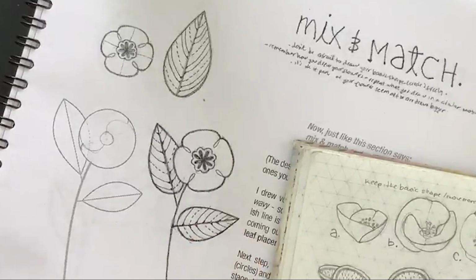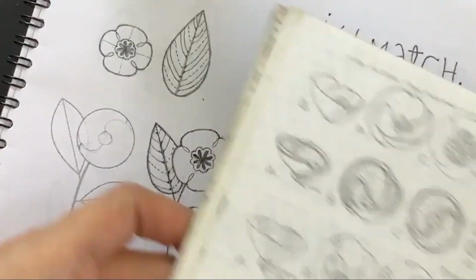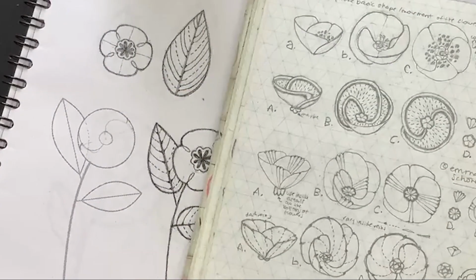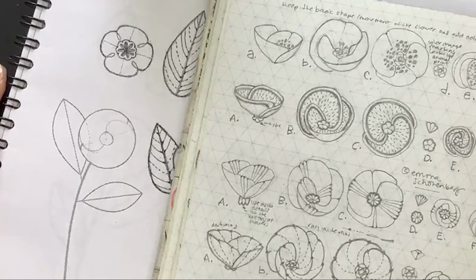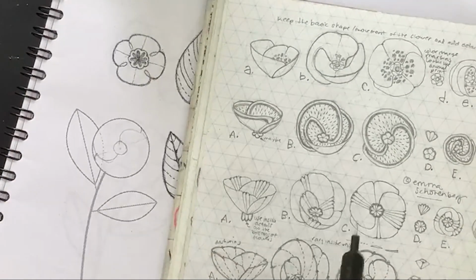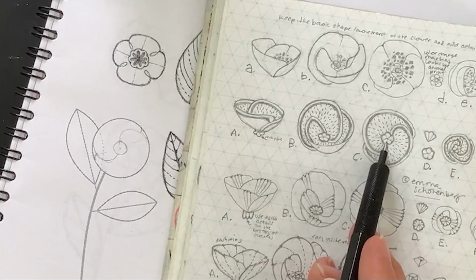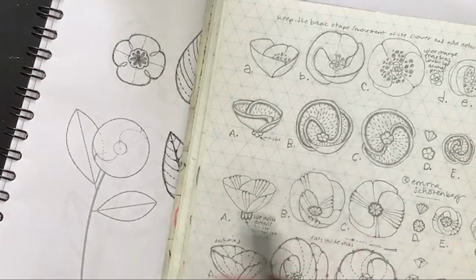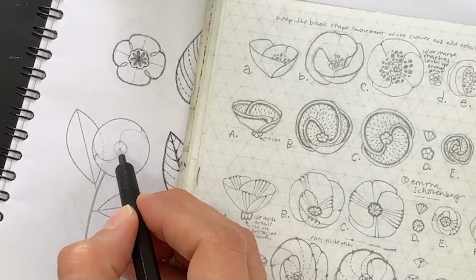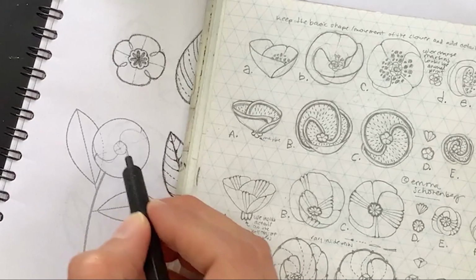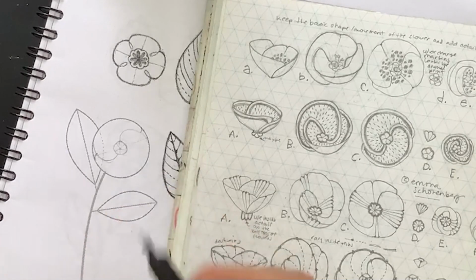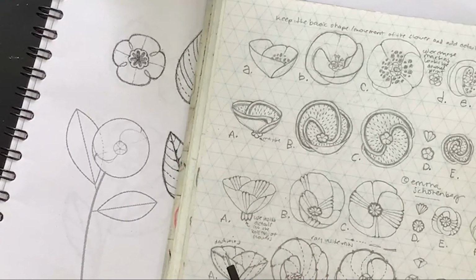There we go. Yep. It's a five-way petal. I'm going to divide it into 5. It doesn't matter how you divide it. And if the spacing isn't even, it does not matter too.